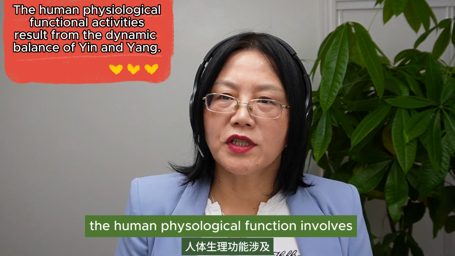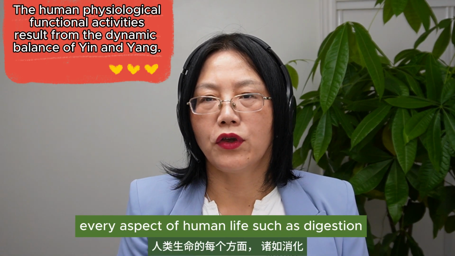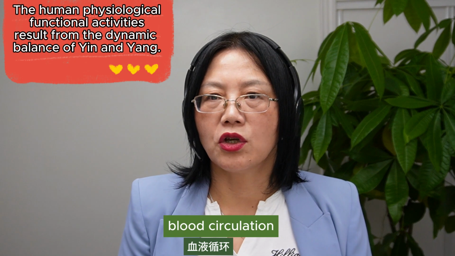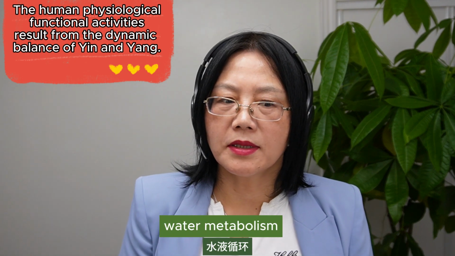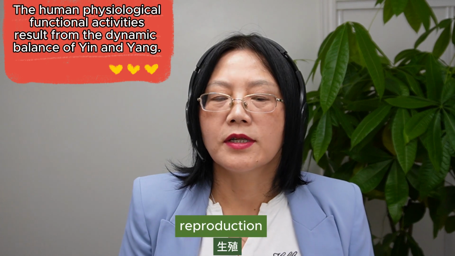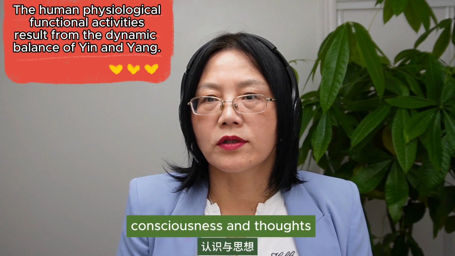The human physiological function involves every aspect of human life, such as digestion, respiration, blood circulation, water metabolism, growth and development, reproduction, sensation and motion, consciousness and thoughts.